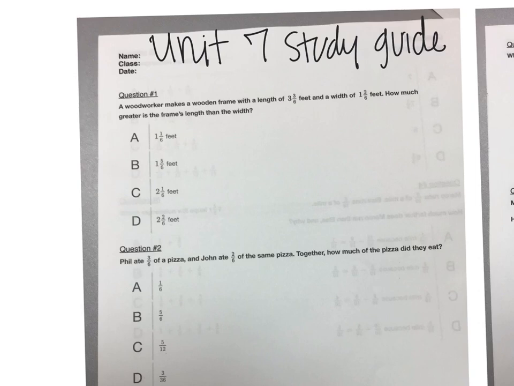So to solve this problem, we need to subtract these two mixed numbers. So I would rewrite this as a subtraction problem. 3 3/6 minus 1 2/6. And when we subtract mixed numbers, whoops, sorry, I made a mistake. That needs to say 6.